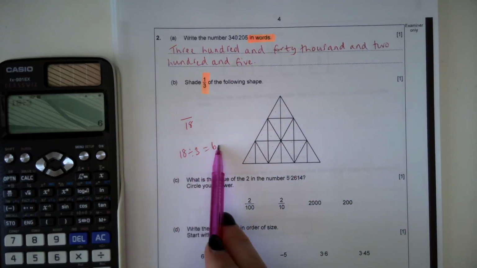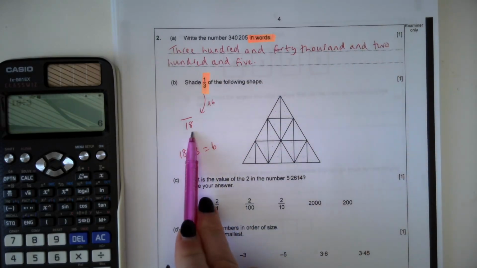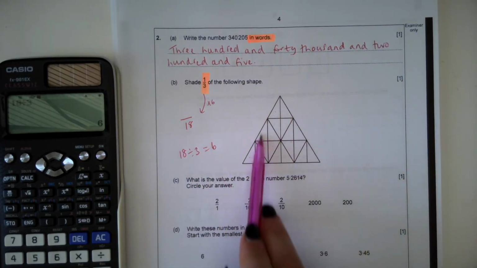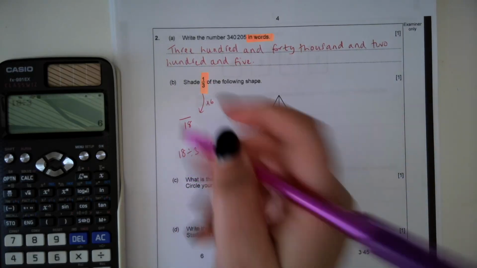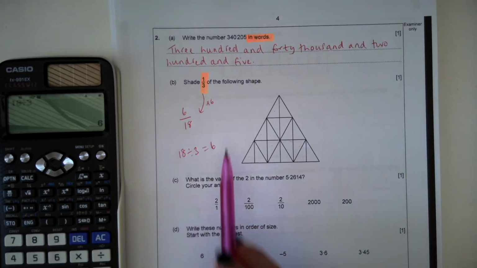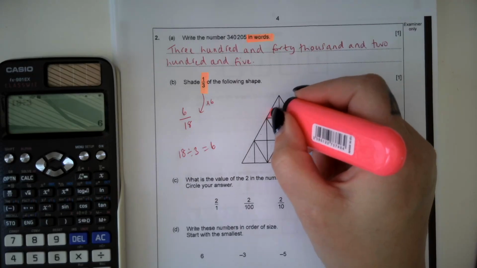Okay, so that's 6. So if I multiply that fraction by 6, I get a fraction out of 18, which is the total number of parts I'm dealing with. 3 times 6 is 18. 1 times 6 is 6. So I need to shade in 6 of these shapes. And it doesn't matter which 6 I shade in, as long as I colour in 6 of them.